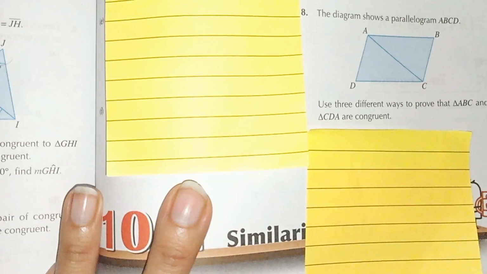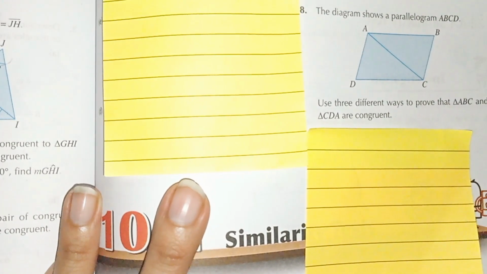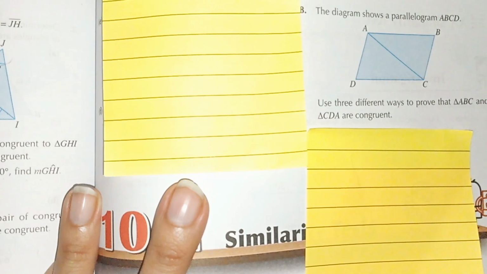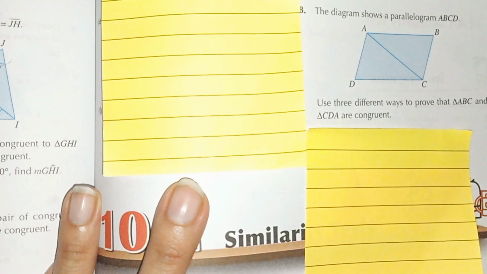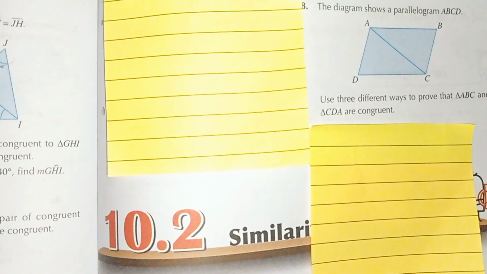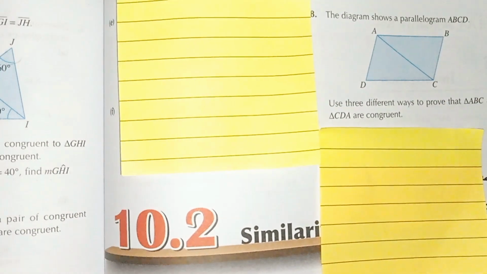Now students, question number 8, the diagram shows a parallelogram ABCD. Use three different ways to prove the triangle ABC and triangle CDA are congruent. You have to prove that both triangles are equal to each other in three different ways.